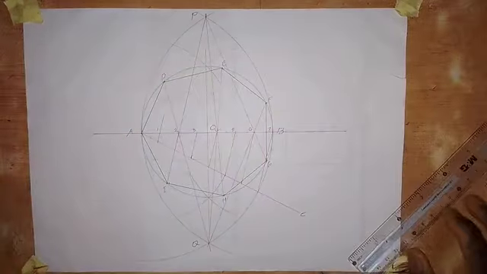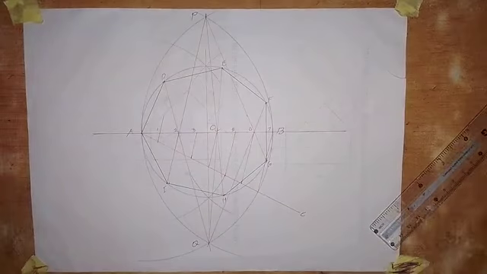So this is a heptagon which is constructed in a circle of diameter 105 millimeters. As simple as I've done it here.